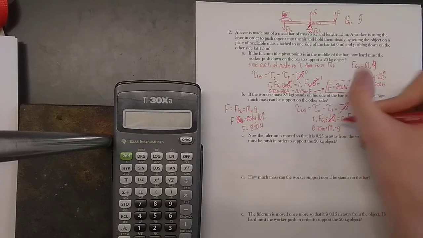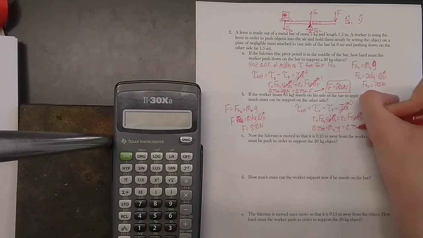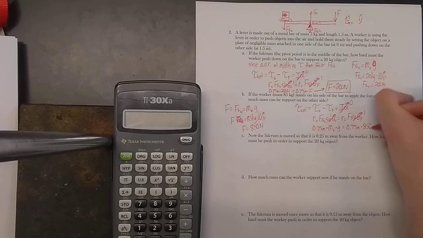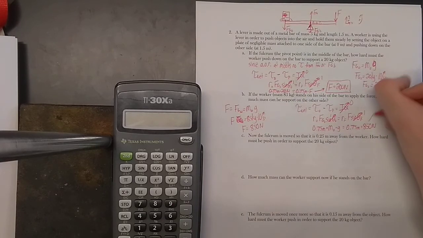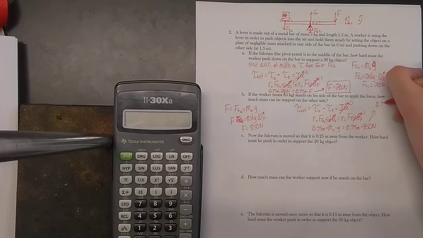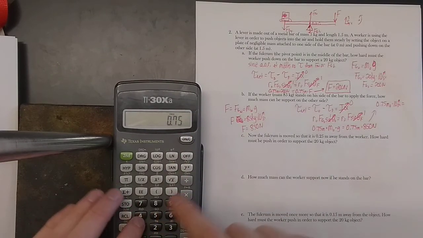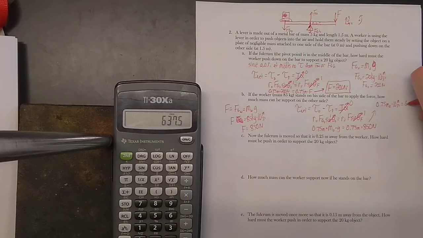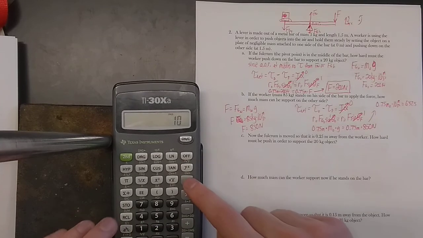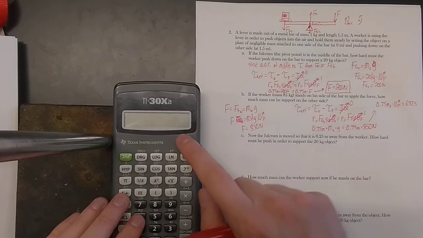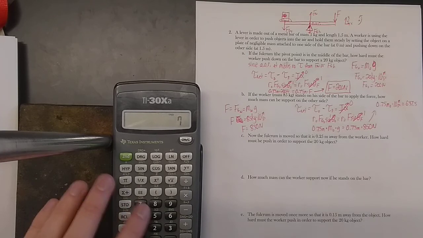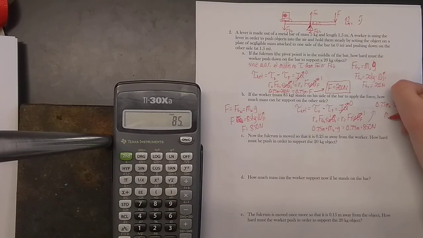So M_O times g equals 0.75 meters times 850 newtons. 0.75 M_O times 10 meters per second squared, because that's the acceleration due to gravity. 0.75 times 850 is 637.5. 0.75 times 10 is 7.5. Let's divide 637.5 by 7.5. We get that the mass that can be supported is 85 kilograms, same as his mass.